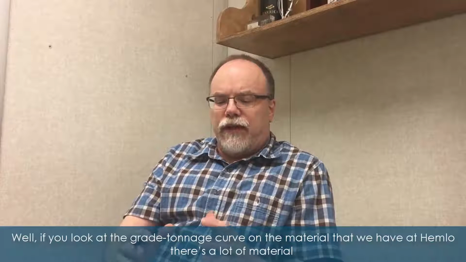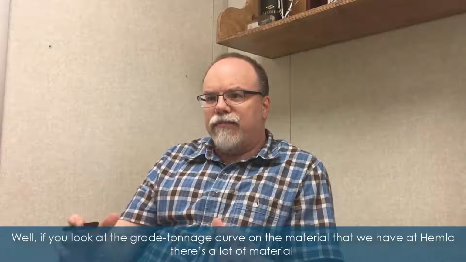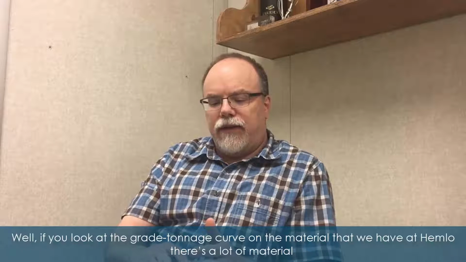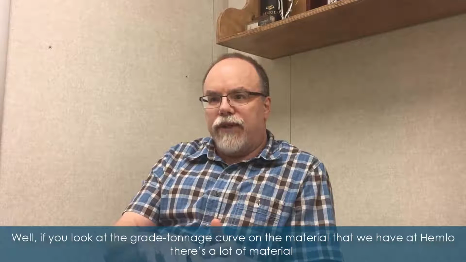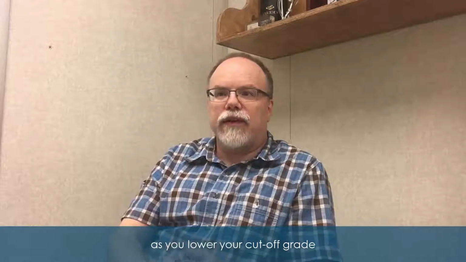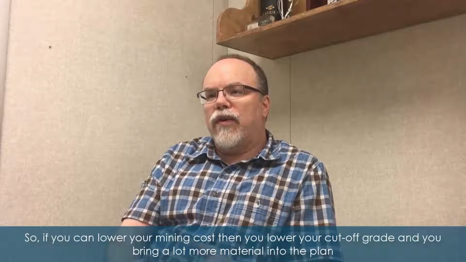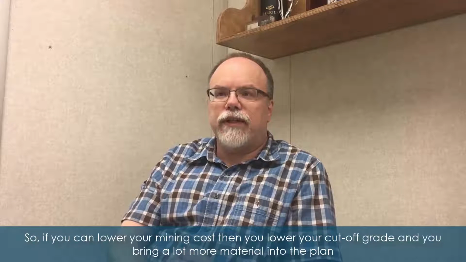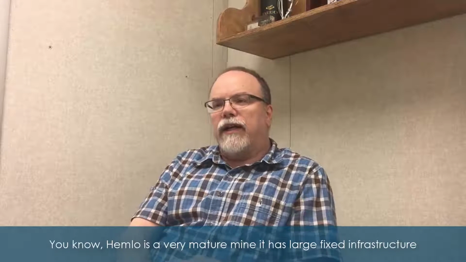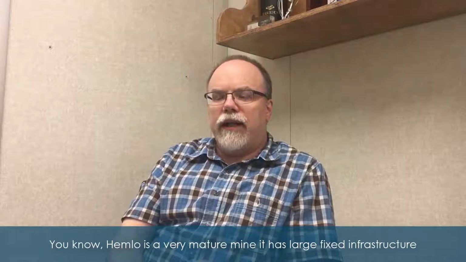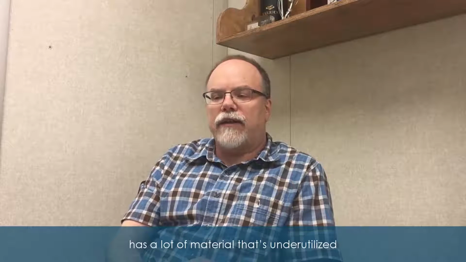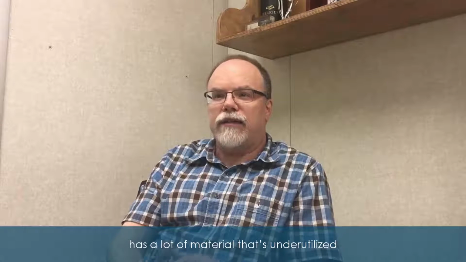Well, if you look at the grade tonnage curve on the material that we have at Hemlo, there's a lot of material as you lower your cutoff grade. So if you can lower your mining cost, then you lower your cutoff grade and you bring a lot more material into the plan. You know, Hemlo's a very mature mine. It has a large fixed infrastructure, big huge shaft, big crushers and belts. It has a lot of material that's underutilized.